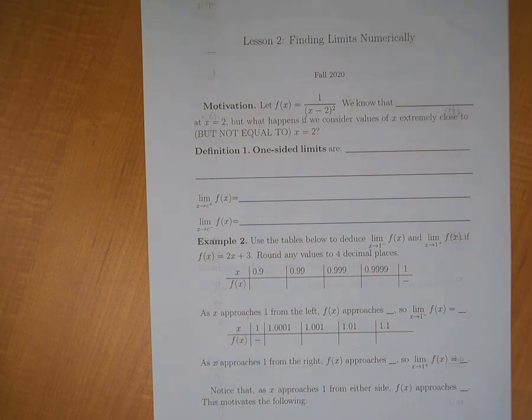So without further ado, let's go ahead and get on to lesson 2 on finding limits numerically. So here's our little motivation. If we let f of x equal this function, 1 over (x minus 2) squared, what happens?